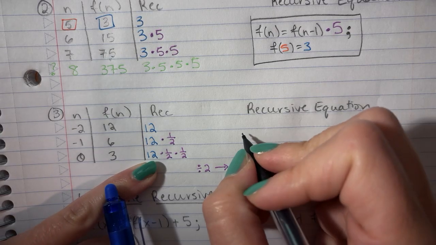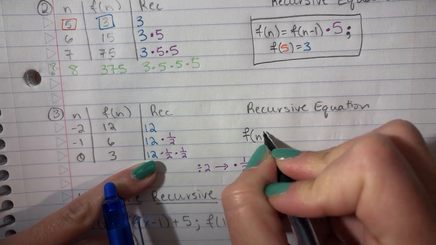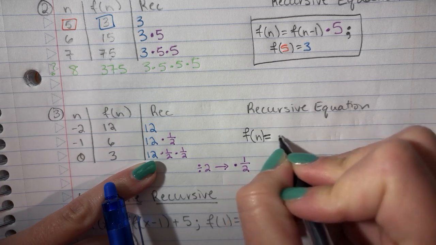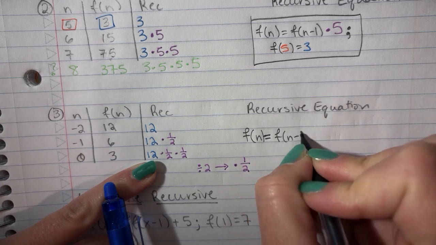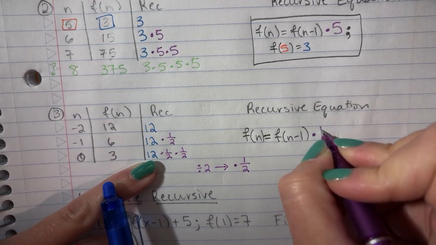So in this problem, the recursive equation is going to be f of n equals f of n minus 1, and then once again, that common ratio was 1/2.